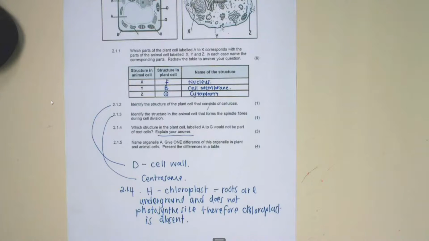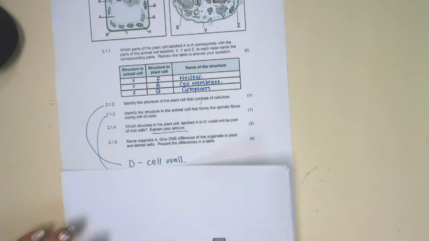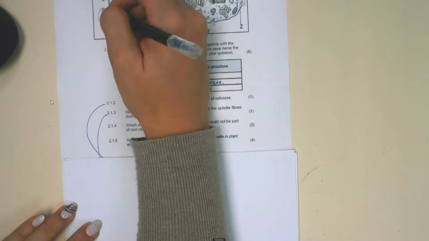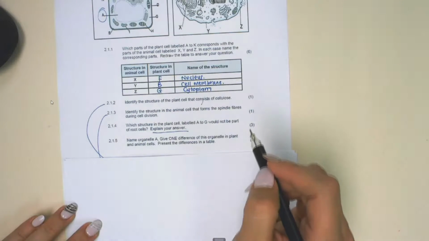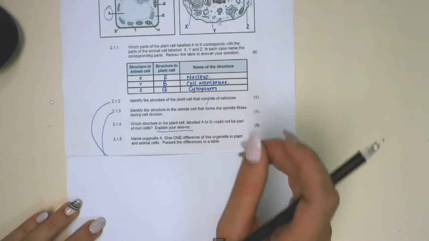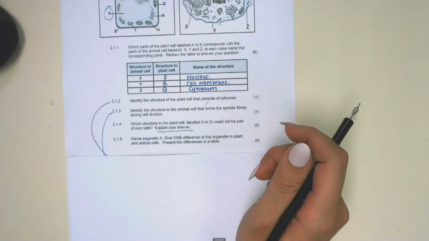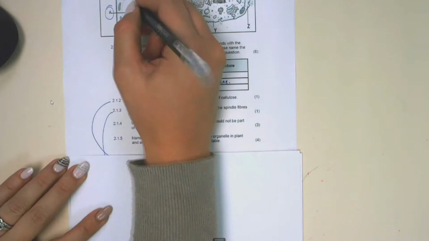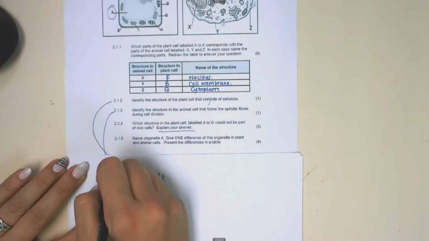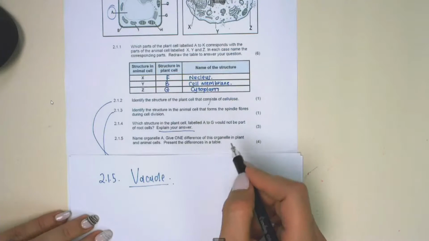And then the last question. The last question stated, name organelle A. Give one difference of this organelle in plant and animal cell and present the difference in the table. Now please guys, organelle A is our vacuole. Do you see it's huge? So it's our vacuole, number 2.1.5. It was called our vacuole. And then they say give one difference.